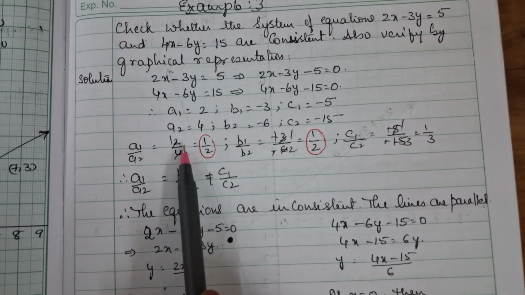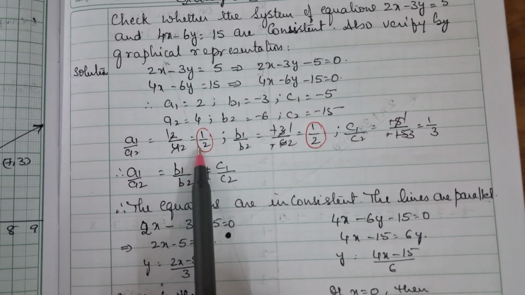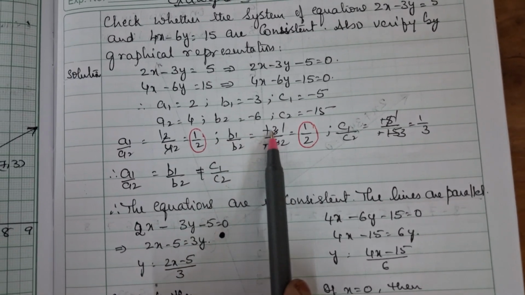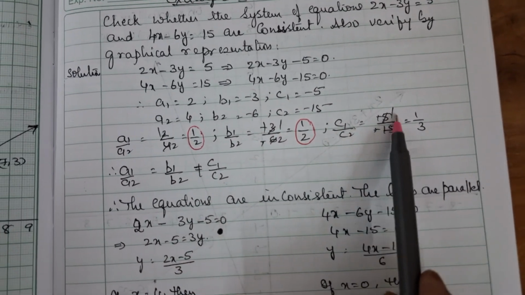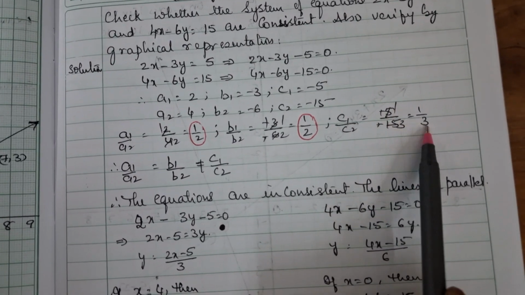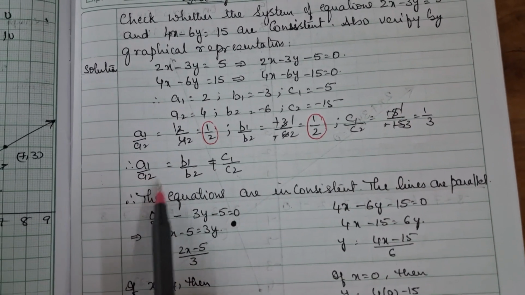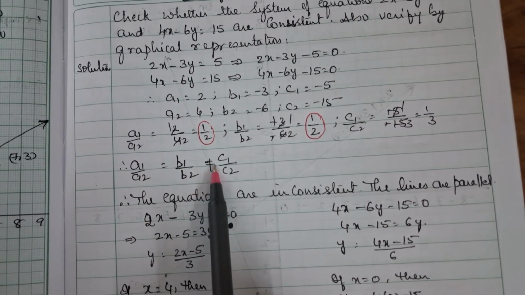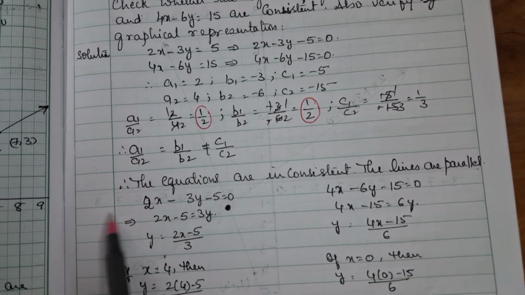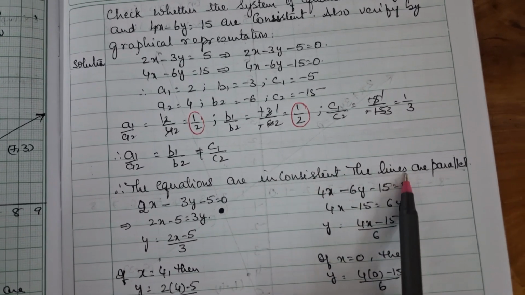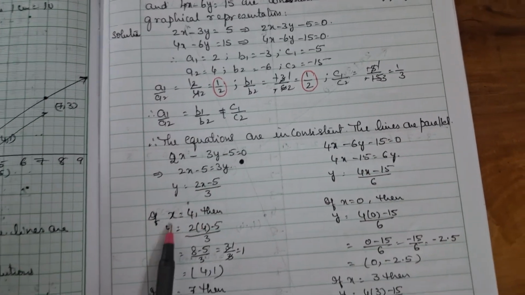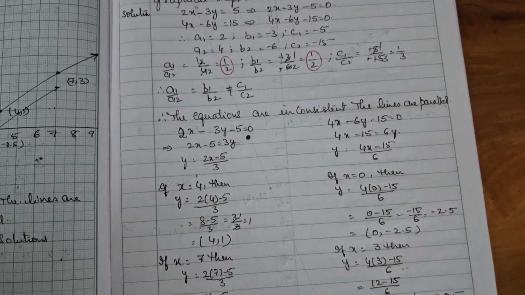a1 by a2, 2 by 4, that is 1 by 2. b1 by b2, minus 3 by minus 6, 1 by 2 you got. c1 by c2, minus 5 by minus 15, 1 by 3. So a1 by a2 is equal to b1 by b2, but is not equal to c1 by c2. So the equations are inconsistent, so the lines are parallel. So let us see, graphically they are asking to do.